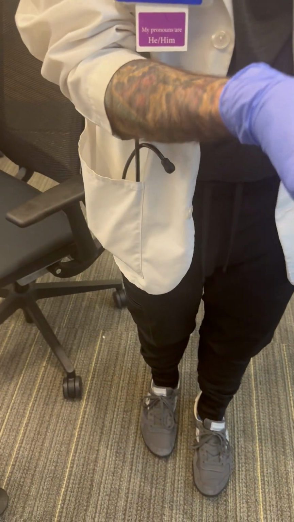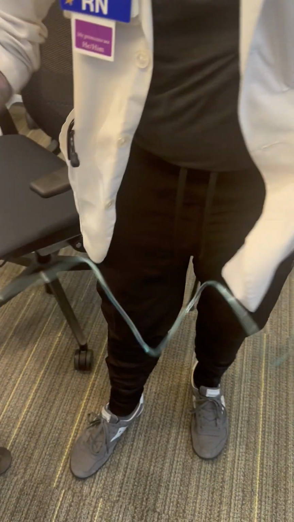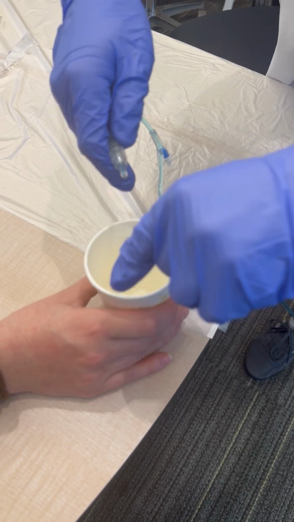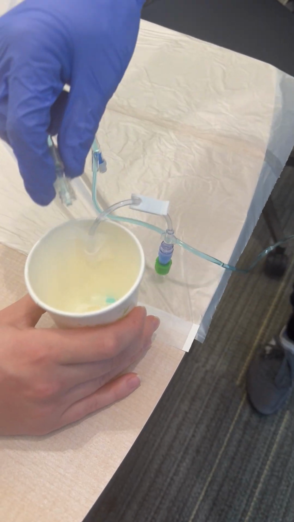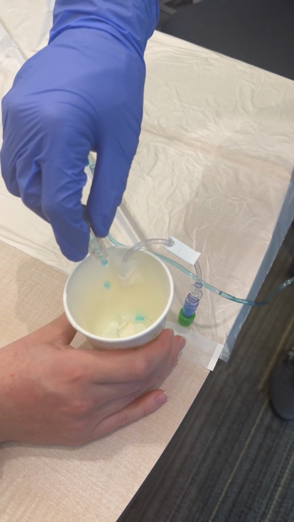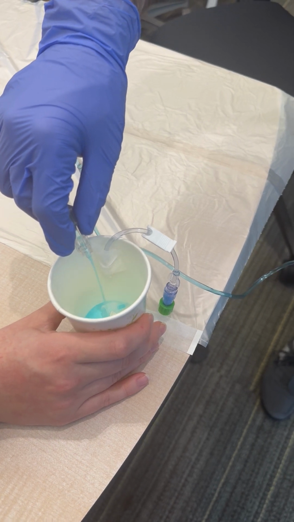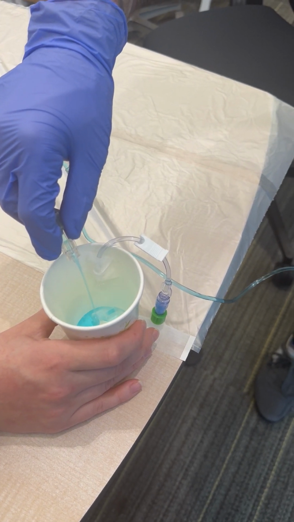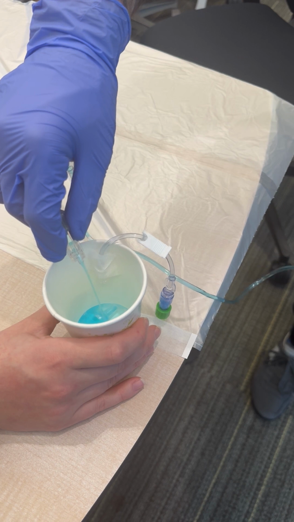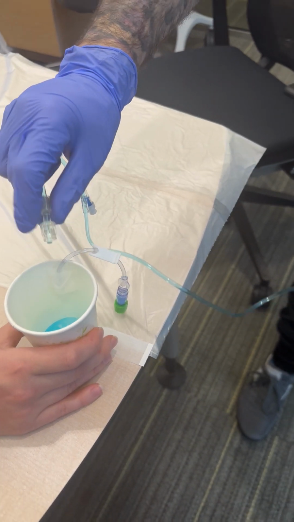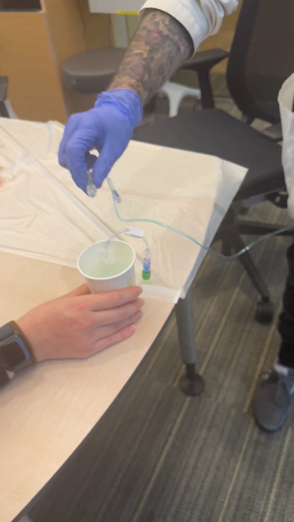Okay, now I'm gonna rip that, bring this over here. And with these, they don't twist off, you just kind of snap them. And then I'll just prime out the bubbles that are in the line. Really quick. Okay, we're good. Oh, just like a little more. Yeah, that's good there. So don't do what I just did.